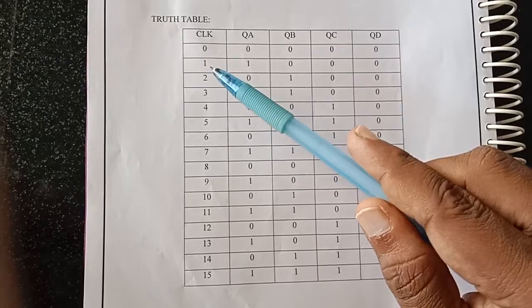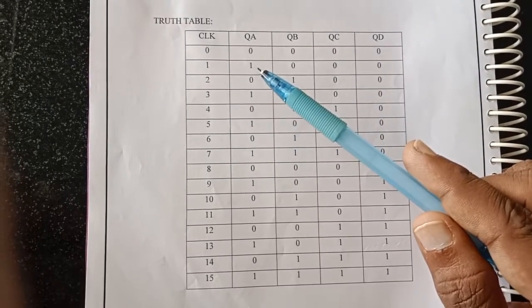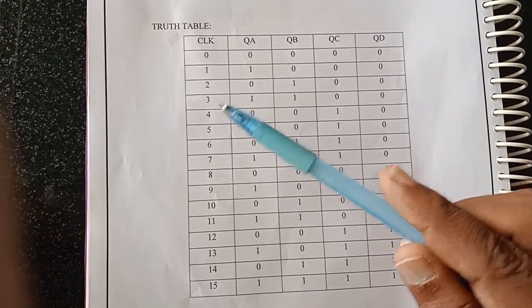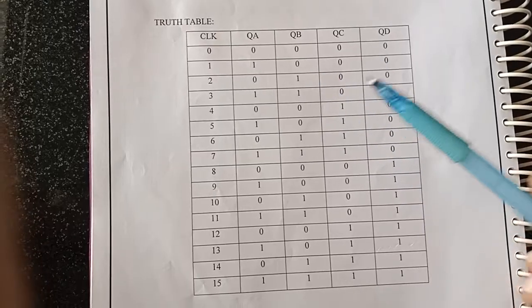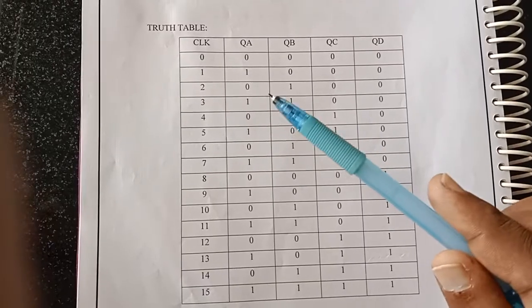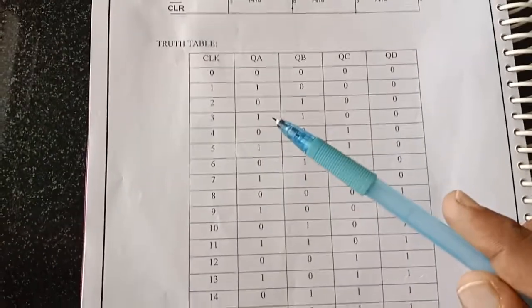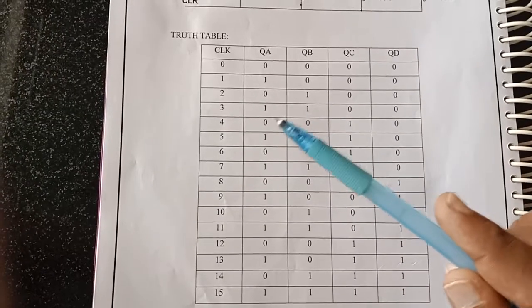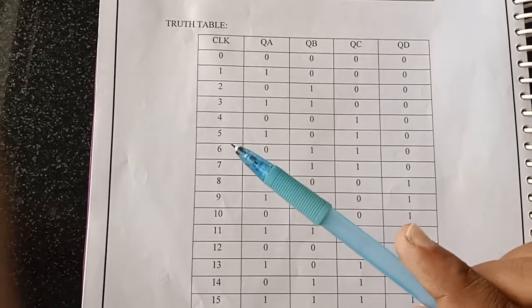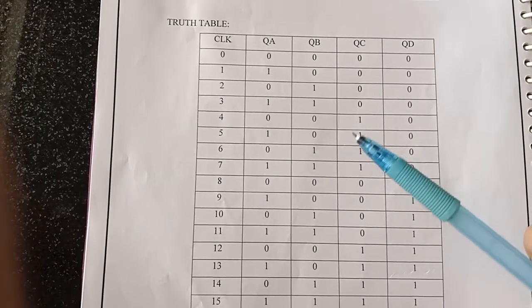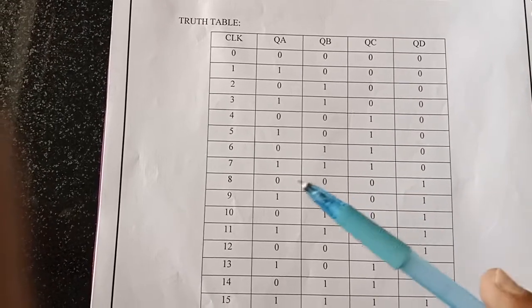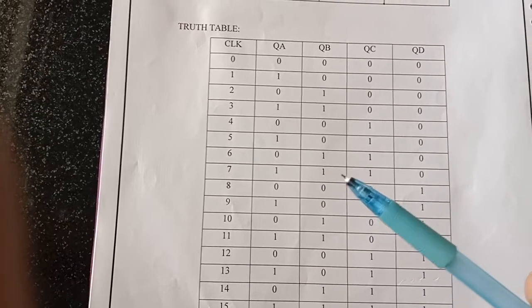If you apply clock pulse 1, QA is equal to 1, so the value is 1 in binary. Next, clock pulse 2 gives 0, 1, 0, 0. Clock pulse 3 gives 1, 1. For example, QA's value is 1 and QB is 1, which is 2, so 1 plus 2 is equal to 3. Similarly for 4, the value is 4, QC is equal to 1. If you apply clock pulse 5, 1 plus 4 is 5. For 6, 2 plus 4 is 6. For 7, 1 plus 2 plus 4 is 7.